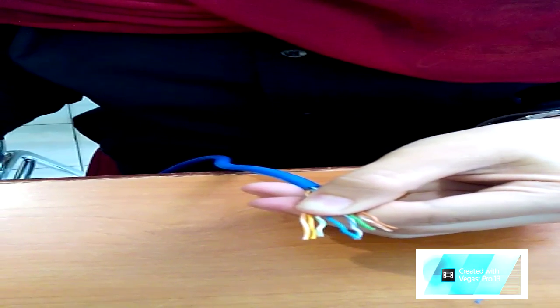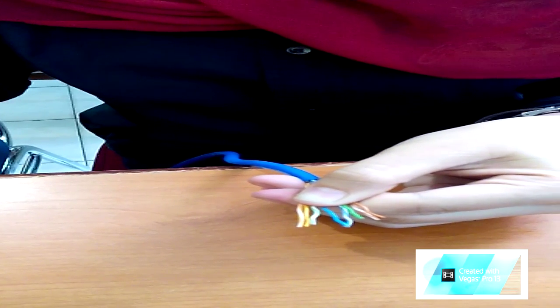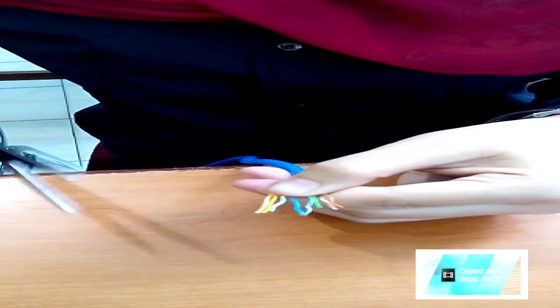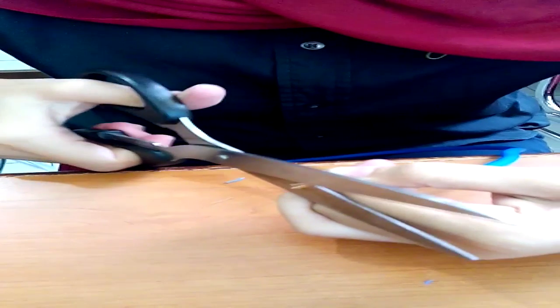Press all the wires flat and parallel between your thumb and forefinger. And then keep the wires flat and in order as you push them into the RJ45 and plug with the flat surface of the plug on top.